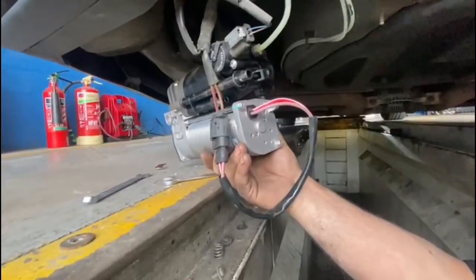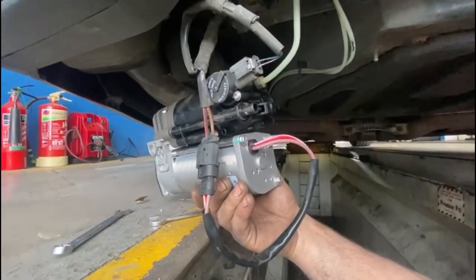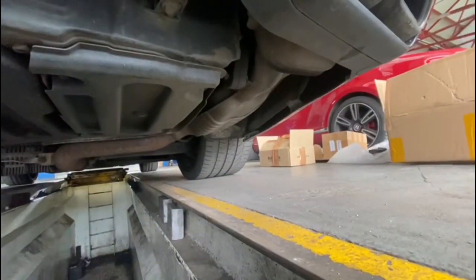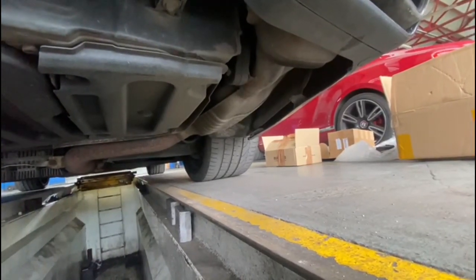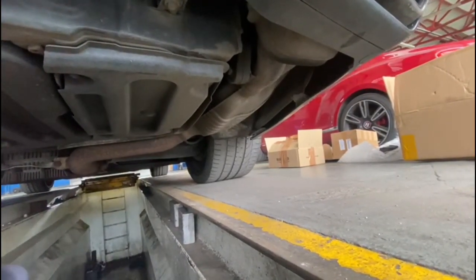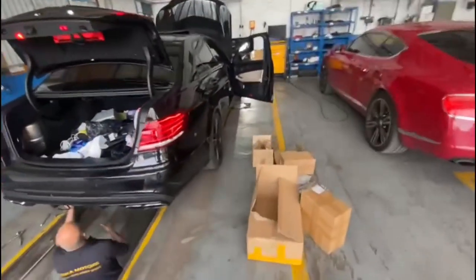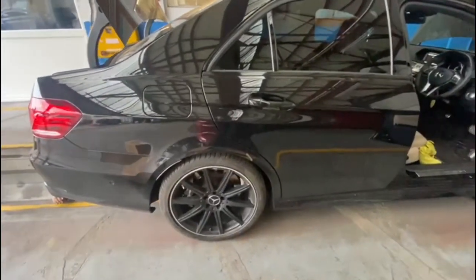Okay, we've got the pump up and running, as you can see. It's running perfectly fine now. As you can see, the vehicle is slowly rising. As you can see, it's raised now.